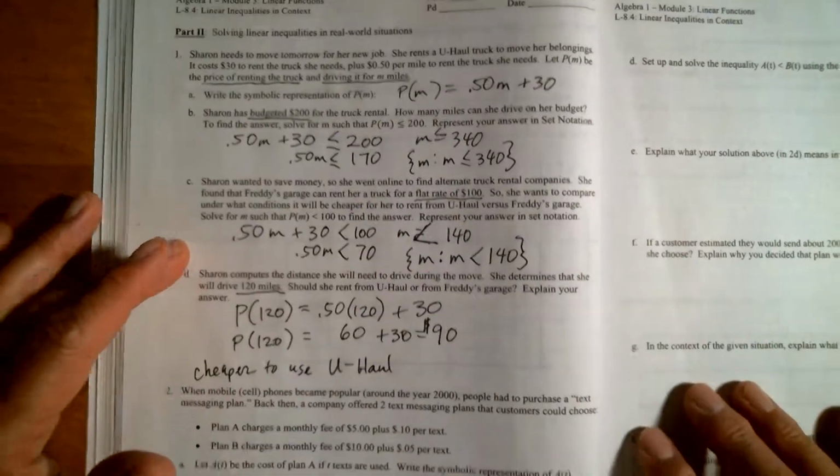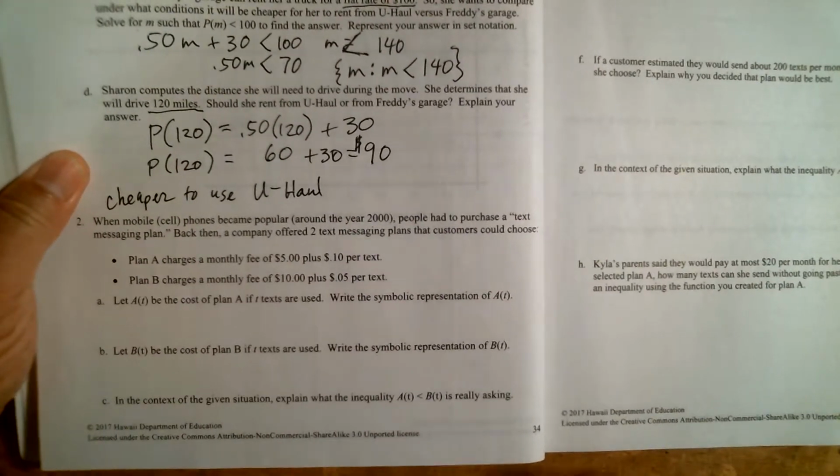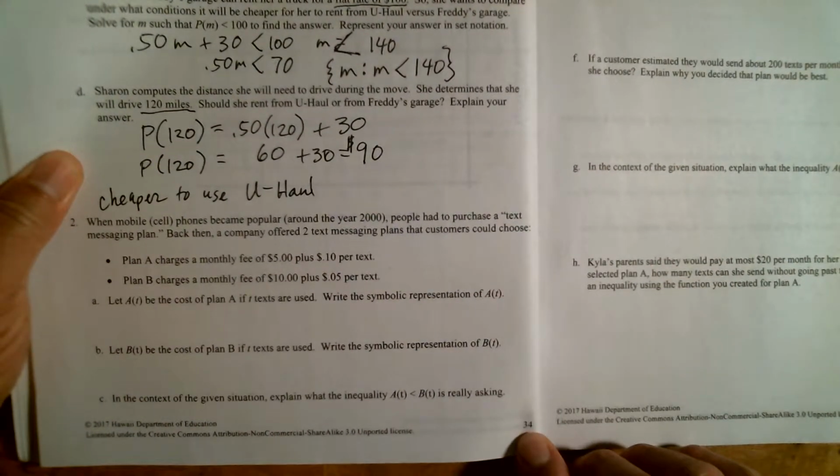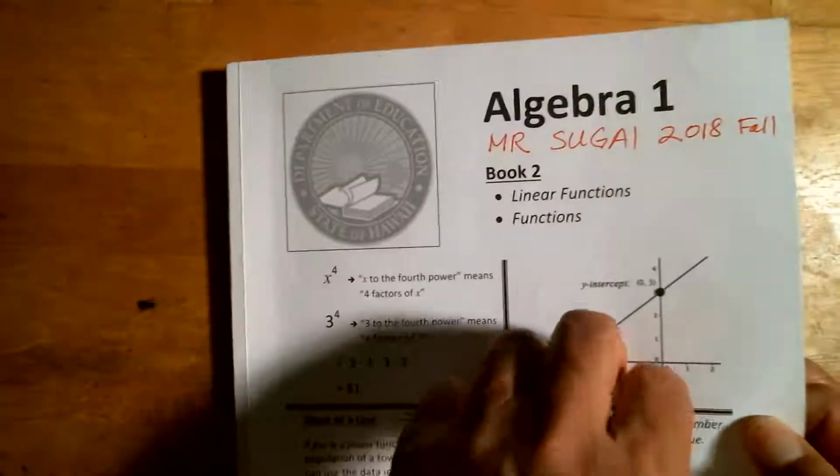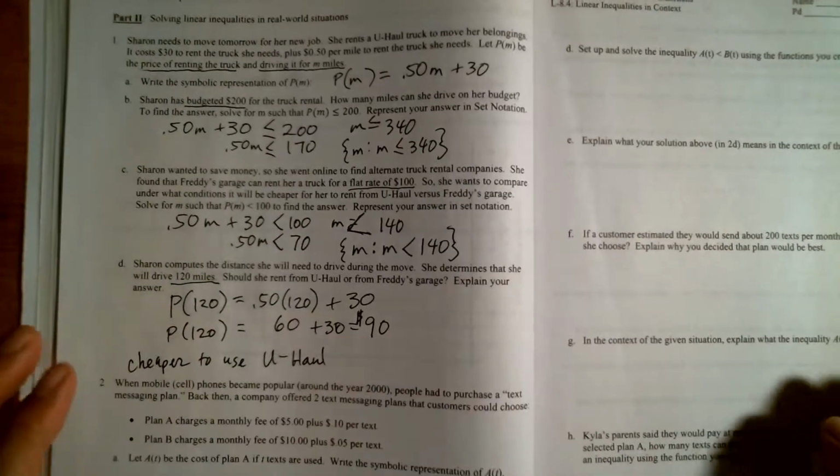Oh, remember, sorry, this is page 34. Okay, page 34 in book 2. Okay, go at it, guys.